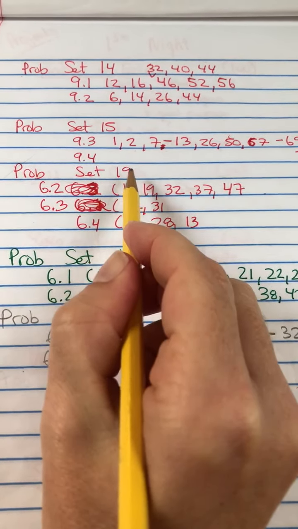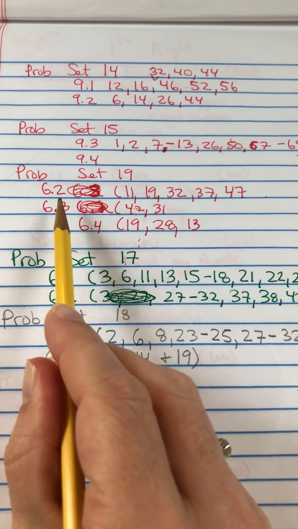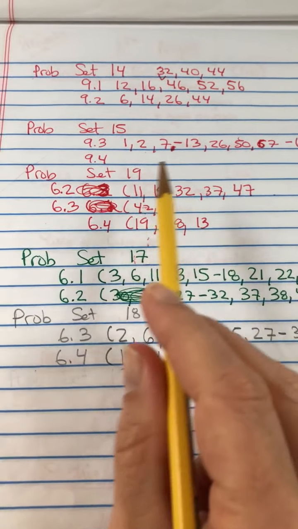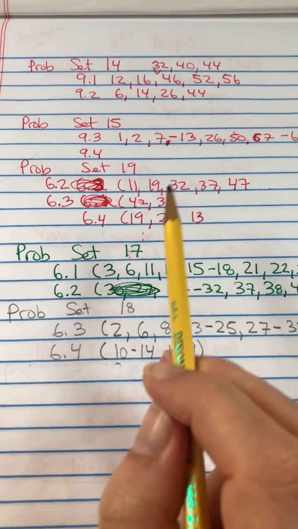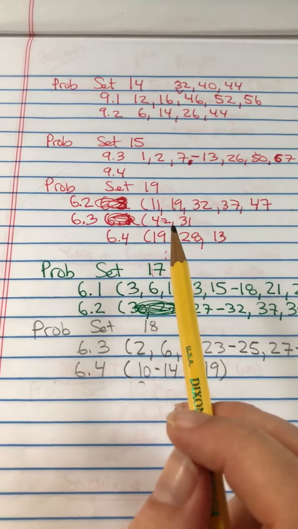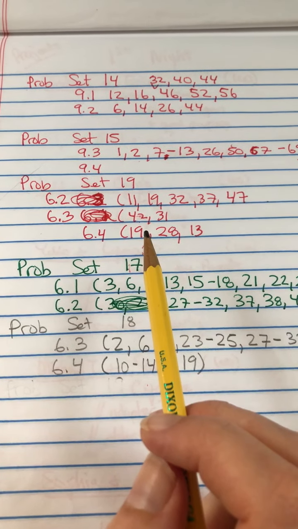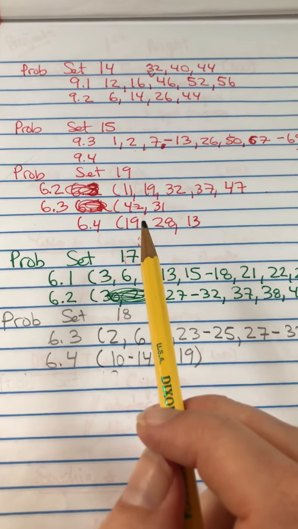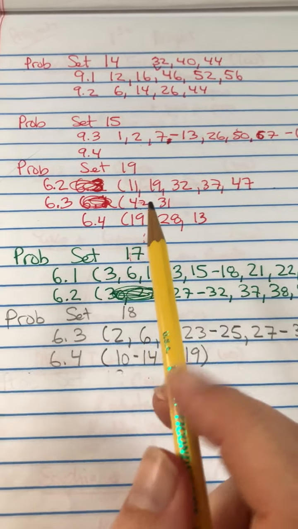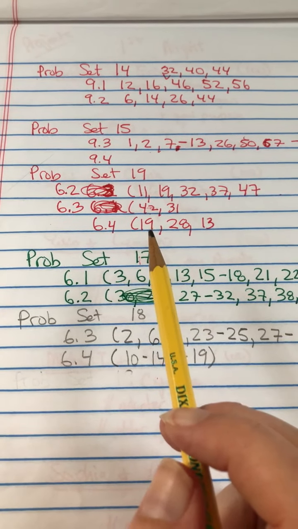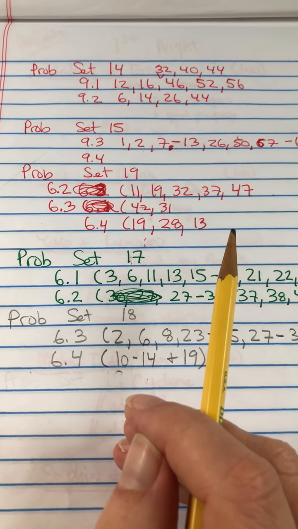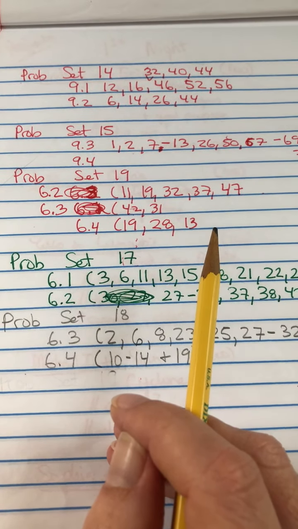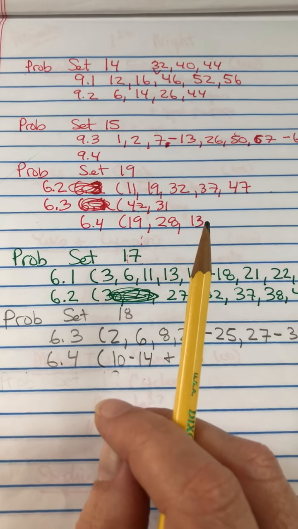Exciting news. Last homework is problem set 19. Those of you that are doing the book, it's 6.2, 6.3, and 6.4. Here are the problems. It's not anything that we're doing tonight. It's just a review of rational expressions: multiplying, dividing, adding, subtracting, I think even simplifying. Tonight we're going to do division, long division and synthetic division. And then on Tuesday night, we will do solving rational expressions. All right.